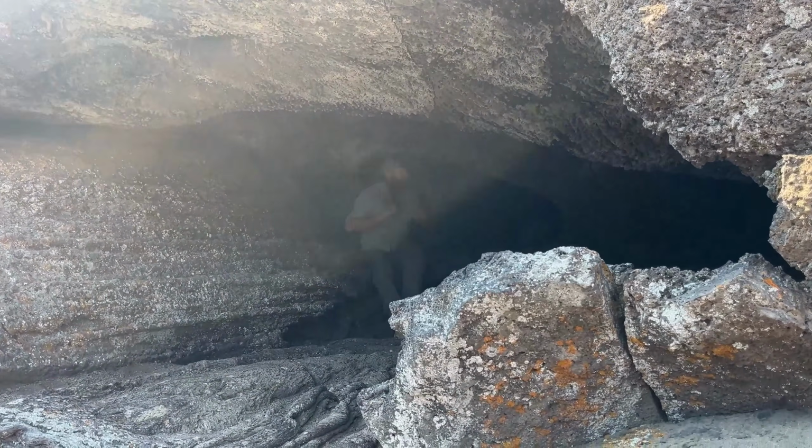Anyway, with all that said, lava tubes are awesome, and I hope you'll go explore a lava tube in person now.